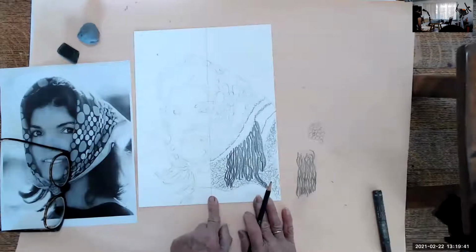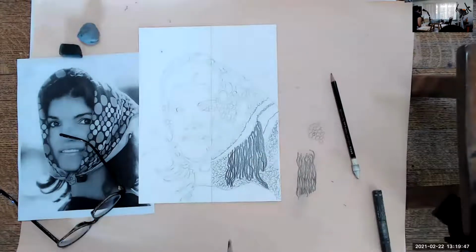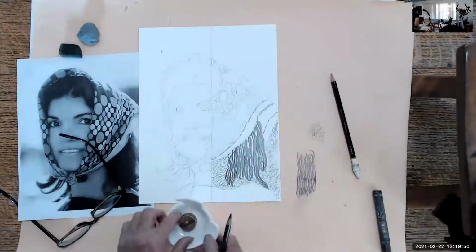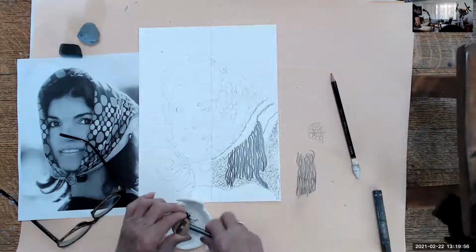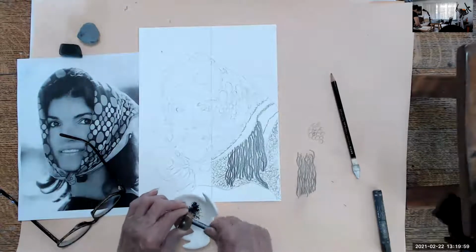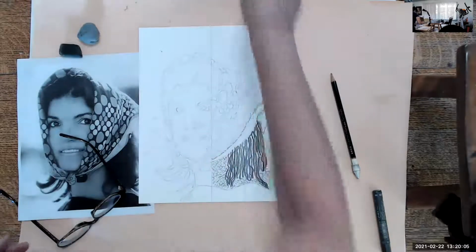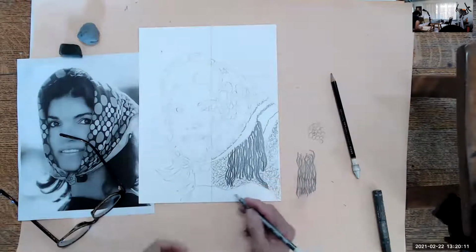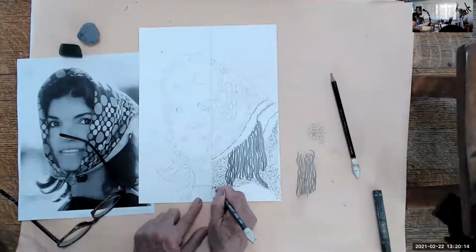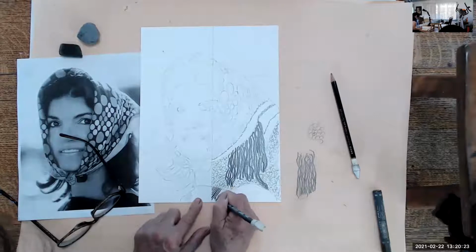And her blouse is very dark, so I'm going to use the 6B pencil. It's going to be dark, but I want it to be thin, so I'm going to sharpen it. If you don't have a sharpener, you can just use your X-Acto knife. It's important to keep your pencil sharp to be in control of the mark making that you're making. So for here, I'm just going to do very deliberate dark lines that are pretty close to each other.